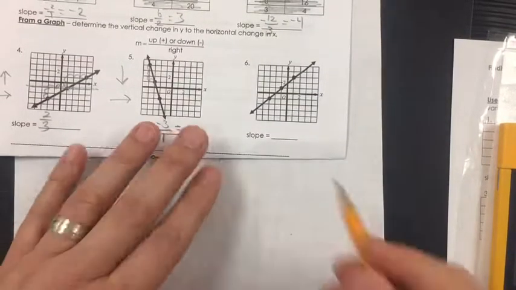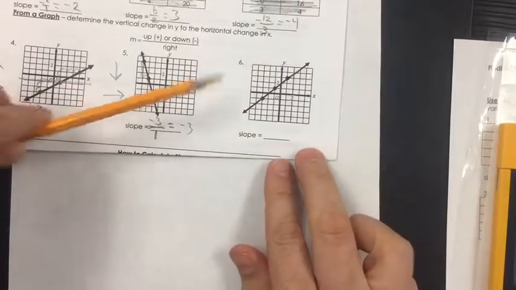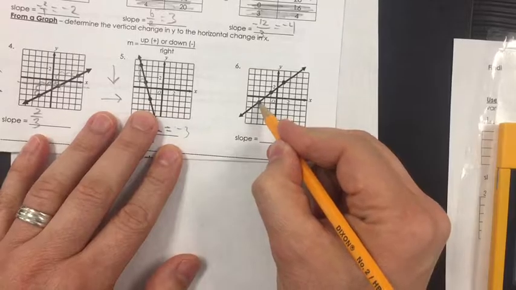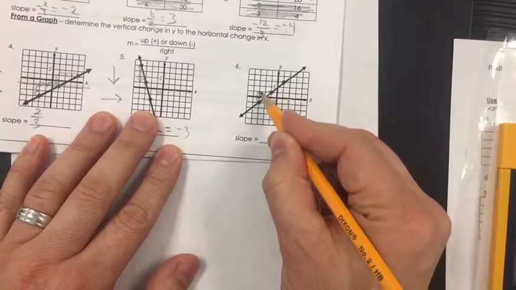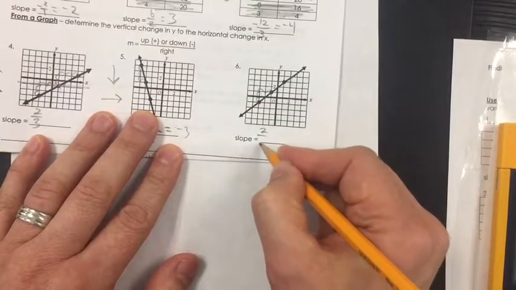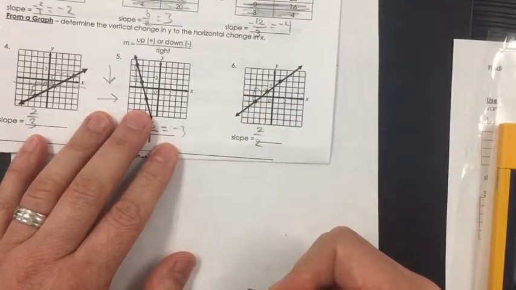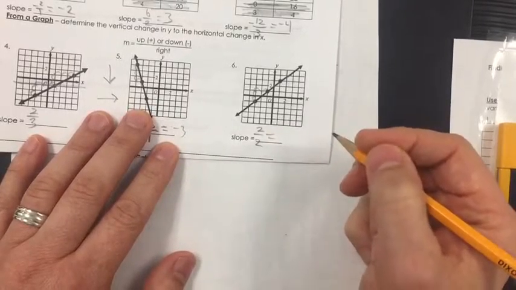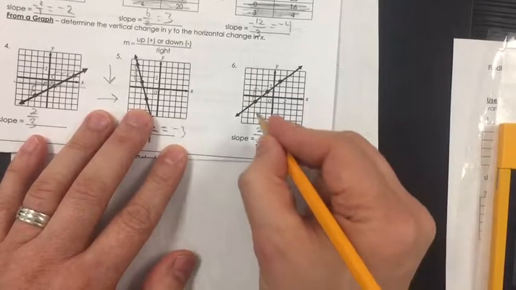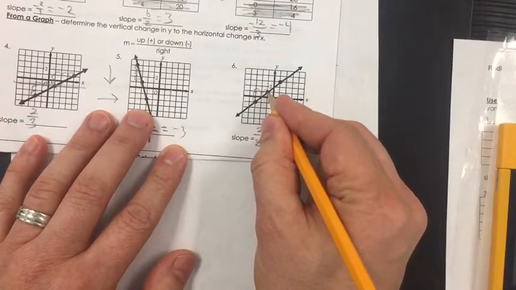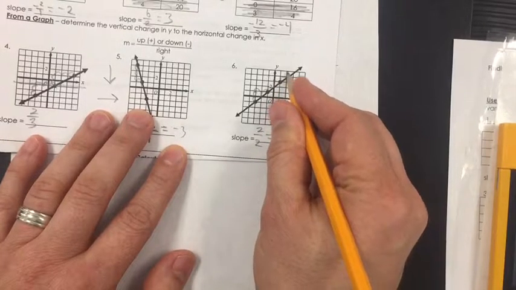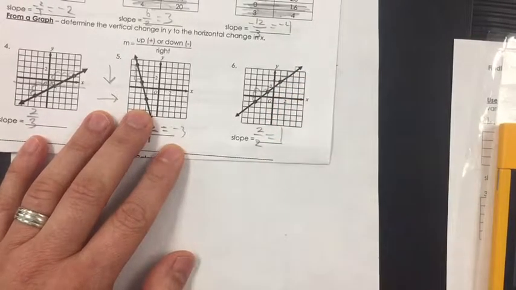So we have number 6. It's a positive slope. It's going uphill. Okay, we have our points. To go from this point to this point, we're going up 2, and how many over? 2. So my top number's 2. My bottom number's 2. What is up with that? What's 2 divided by 2? 1. So in reality, the real slope is up 1 over 1, up 1 over 1, up 1 over 1. You see how it's staying on the line every time? The slope is positive 1.